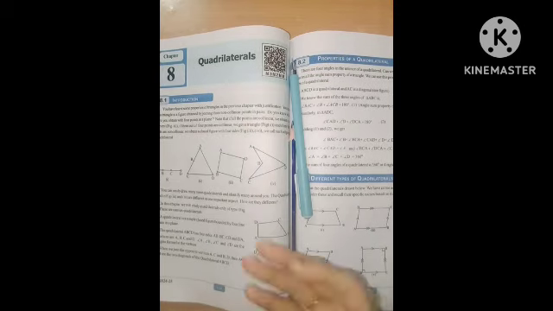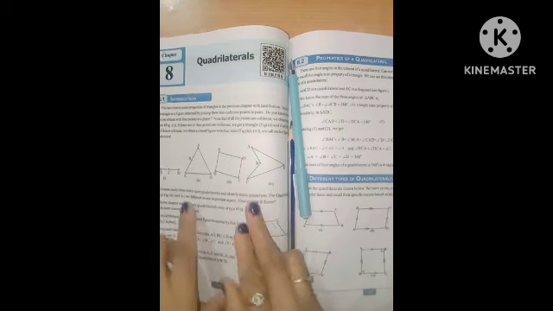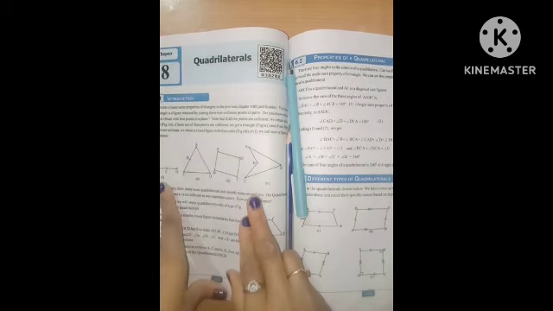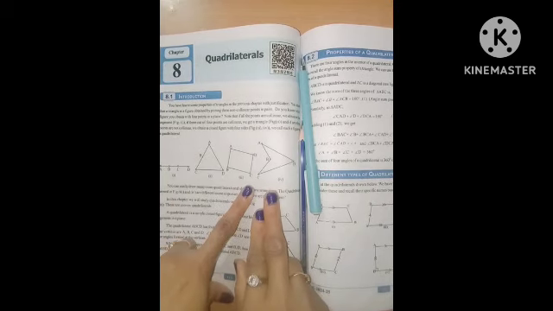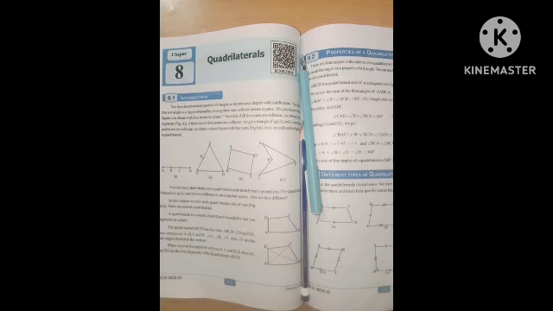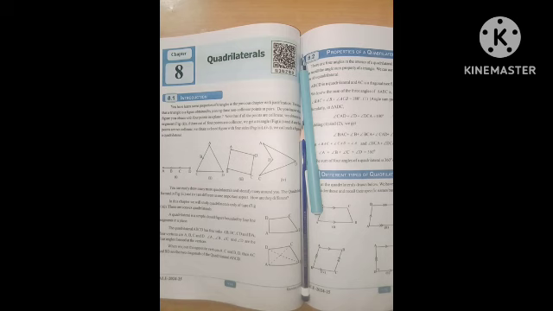Look at this textbook, Gagan Sai. In the Telangana textbook, page number 174, some figures are given here. Look at these figures, 1 to 4. Do you know collinear points and non-collinear points? Yes. What are collinear points? Points lying on the same straight line are called collinear points.